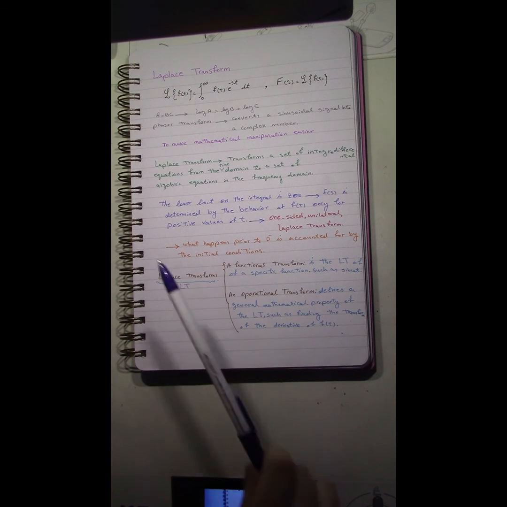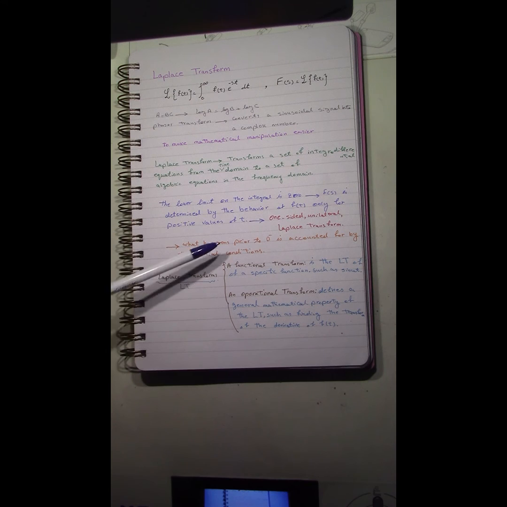So if we use the lower limit on the integral 0, we call it one-sided Laplace transform. So we don't have it from negative infinity to positive infinity. We use it from 0 to positive infinity, and whatever happens before this time will be our initial condition.